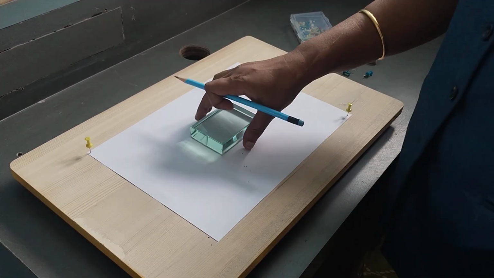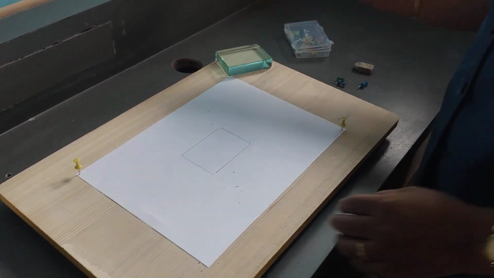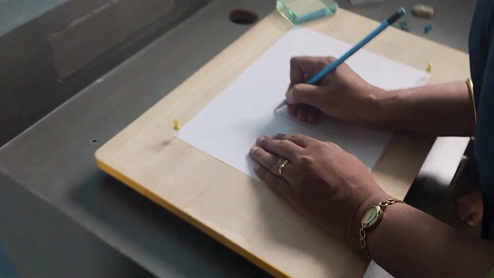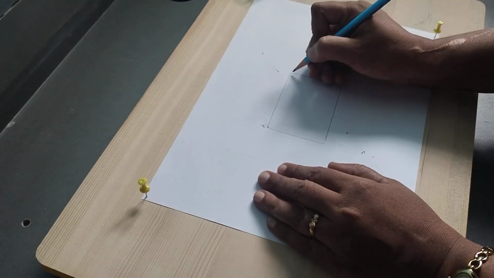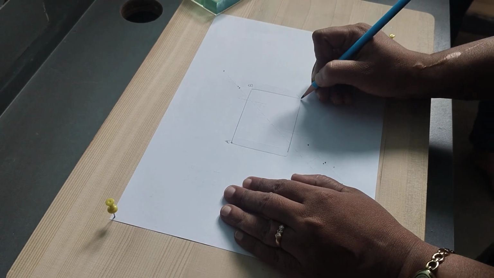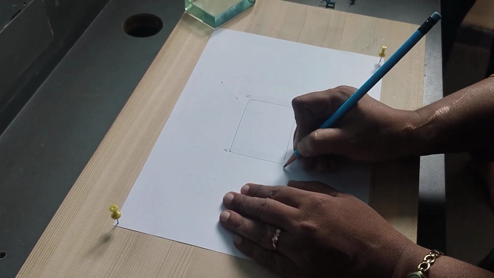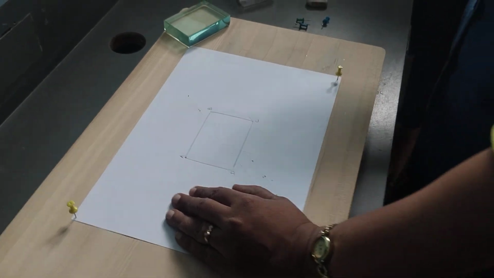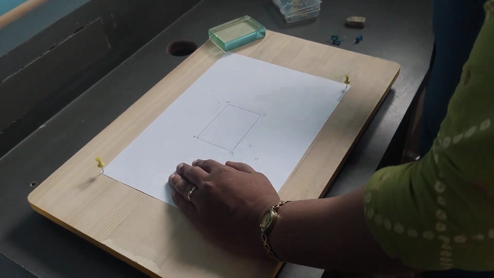Then I will remove this, and then we have to give names to the corners, that is A, and then B, C and D. Now I require one protractor also. Get the protractor if you have.